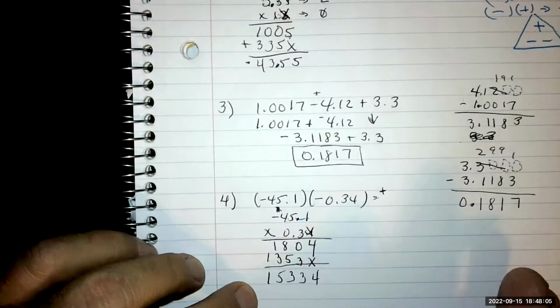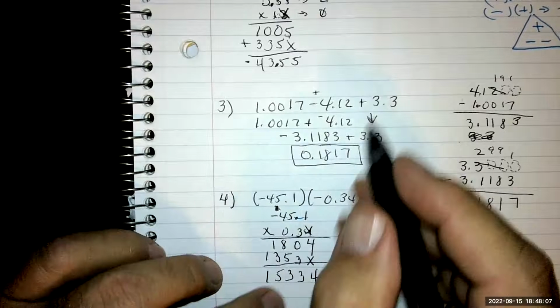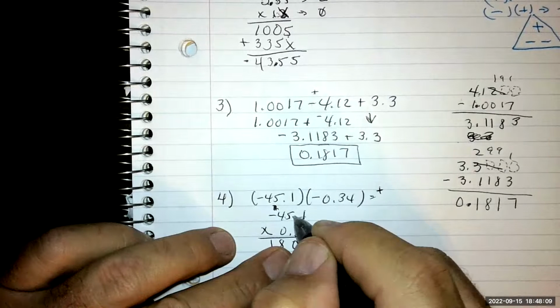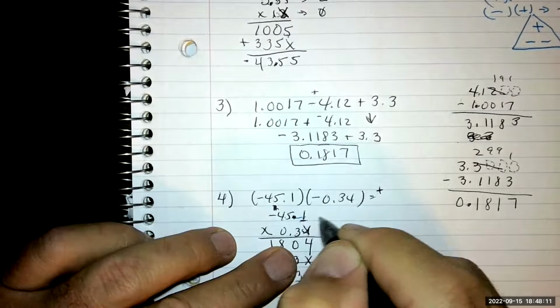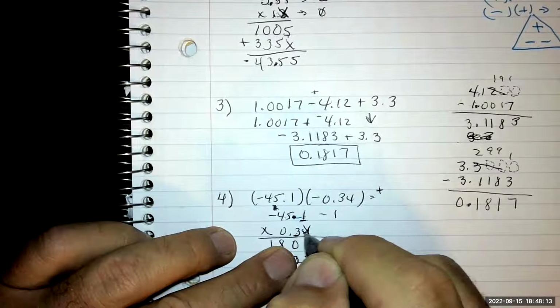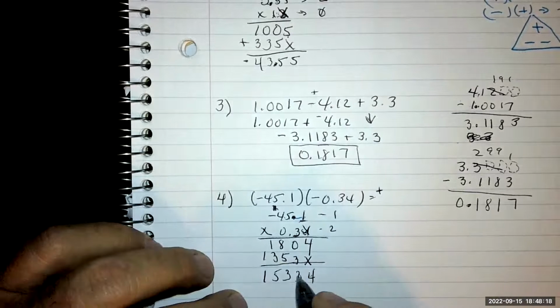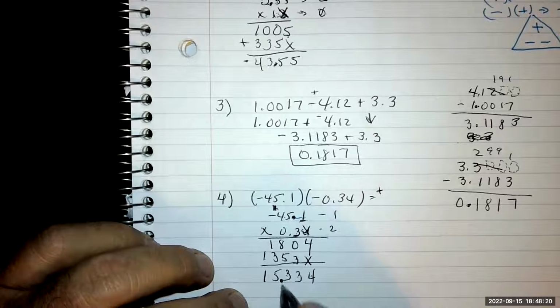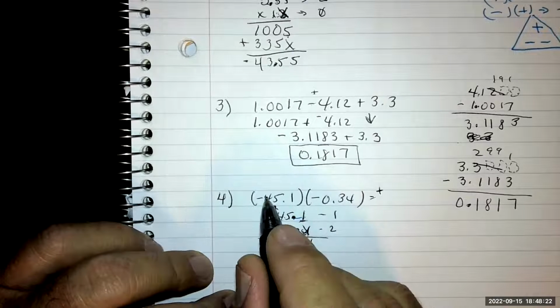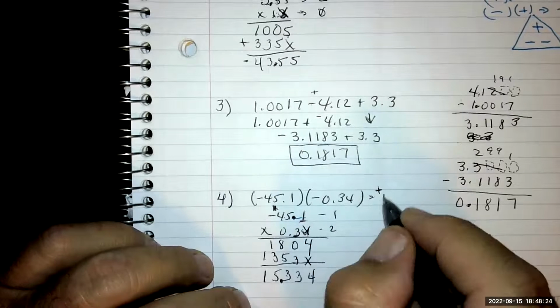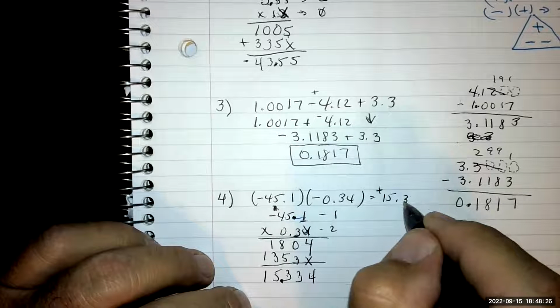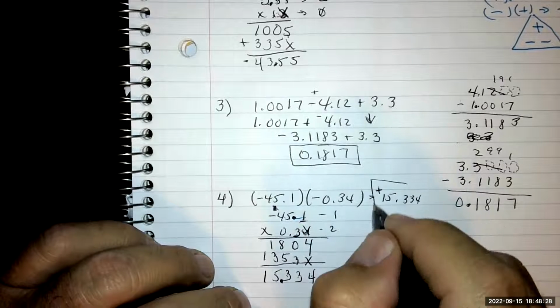All right. So now here's the tough one. How many numbers are behind the decimal? Right here, here's my decimal. So this one has 1 number behind the decimal. This one has 2. So together they have 3. So I'm going to go 1, 2, 3. I'll put my decimal right there. Now remember, 2 negatives make a positive. So my answer is going to be a positive 15.334. That's my final answer.